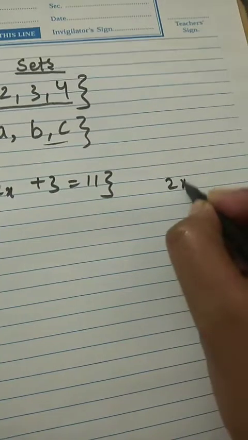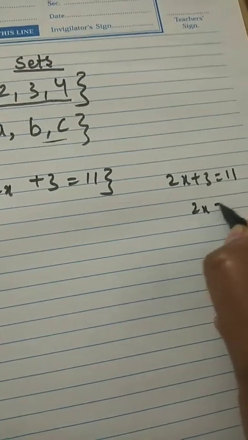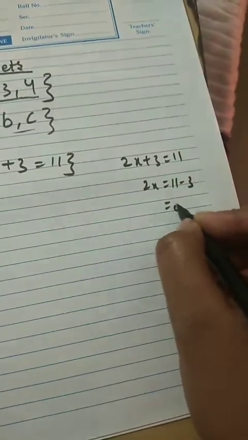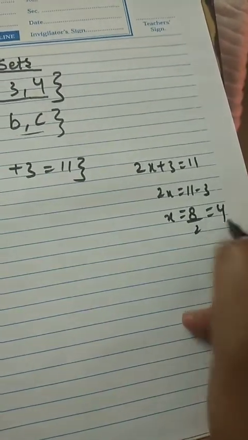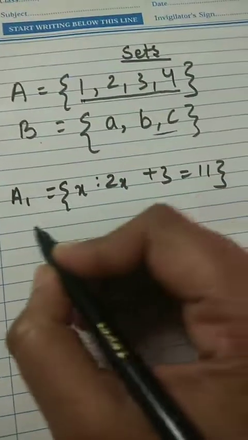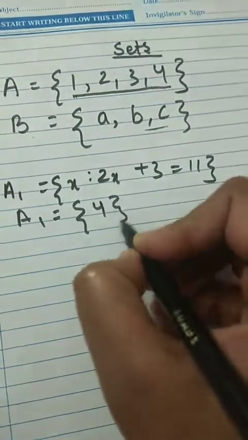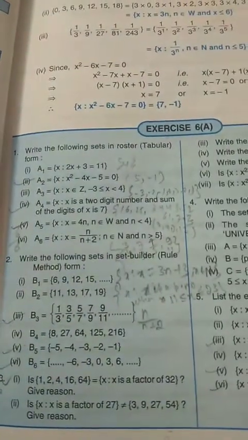So first we will solve it in rough. 11 minus 3 will be 8 and X will be equal to 4. So you can write A1 is equal to {4}. In this way you can solve the next one and write {5, 1}.